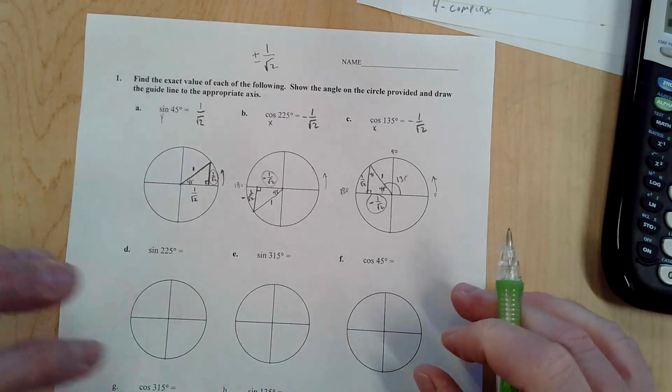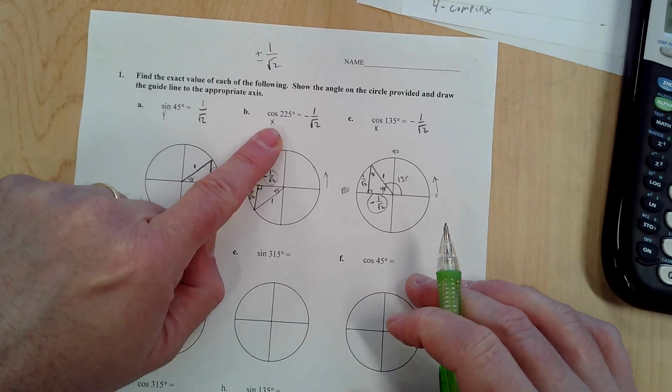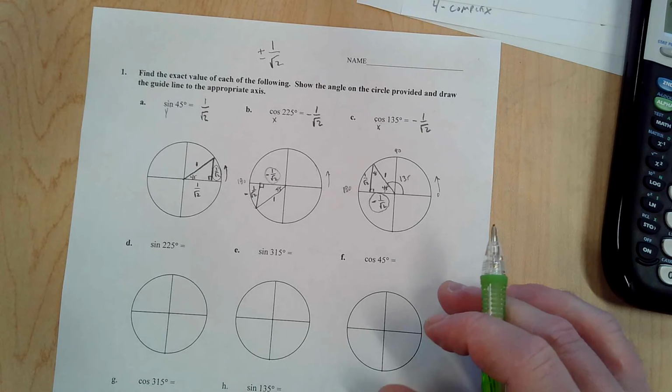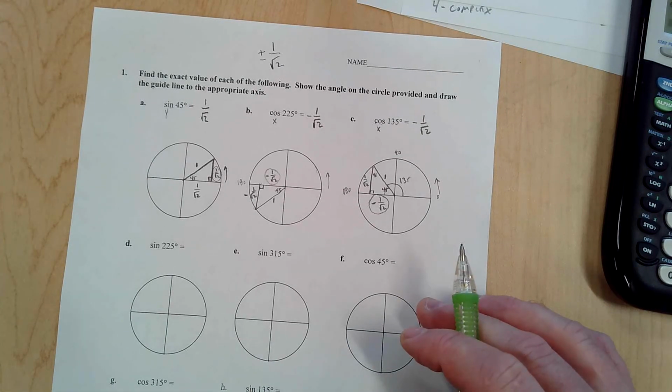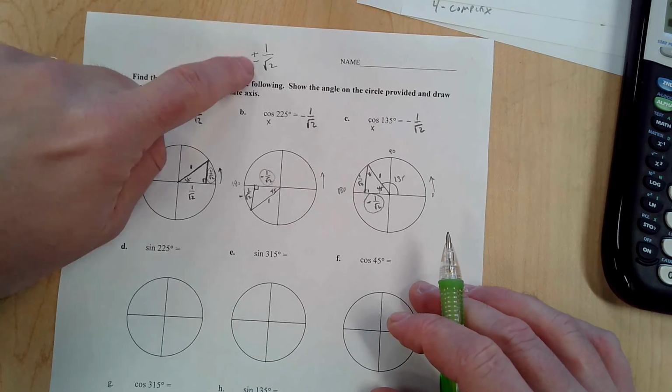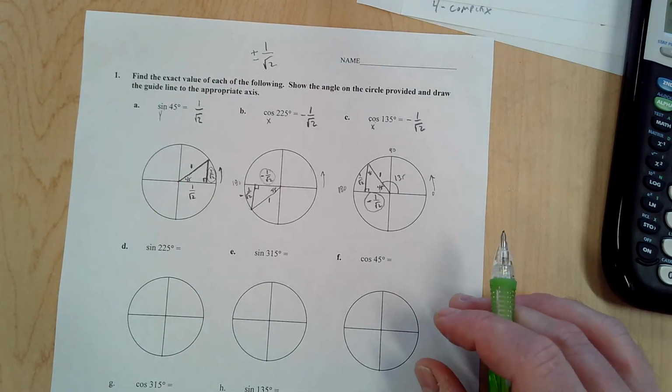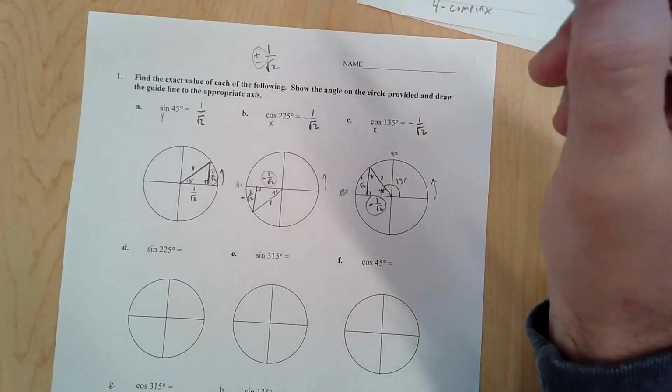That's why you got to get yourself in the right quadrant and then know, is it asking for x or is it asking for y? And is the x positive or is the x negative? Okay, so all of your answers to the remaining 5 are 1 over root 2. You just have to know, is it positive or negative?